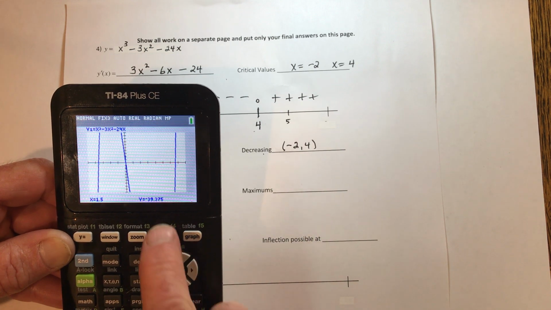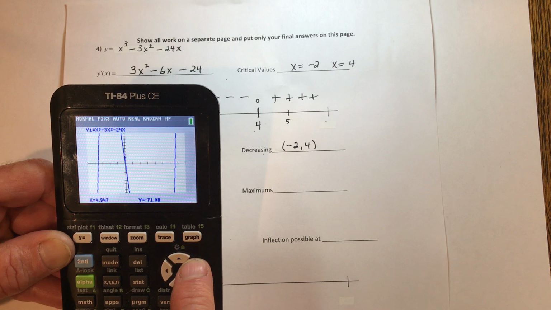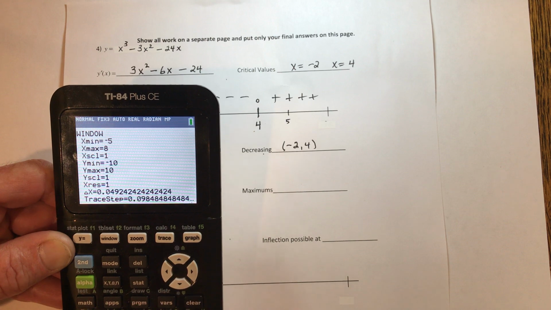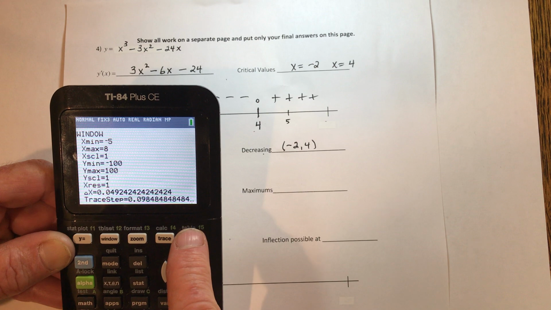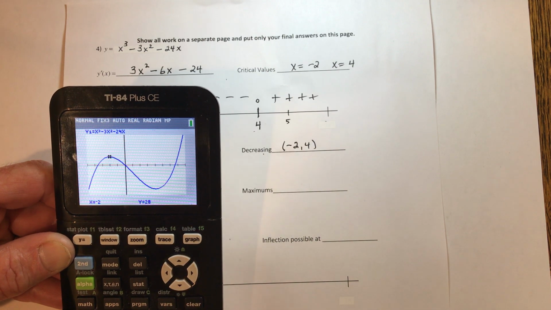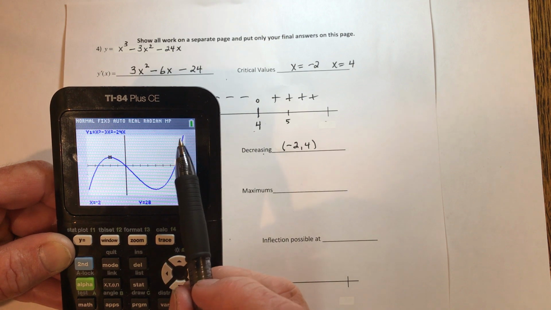What I'll do is just trace, and right now it's at negative 39. So it's going down to negative 70. Looks like it went to negative 79. So if I go to negative 100 to positive 100, hopefully I can see the graph. All right, that's better. So right here at x equals negative 2, this is when it's increasing and then decreasing and then increasing.